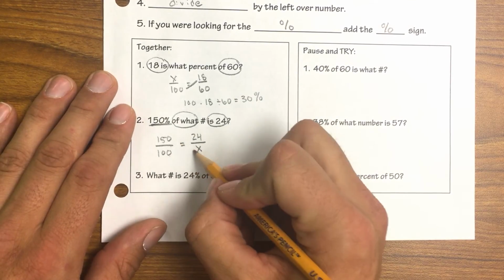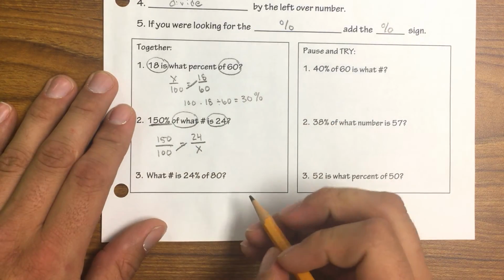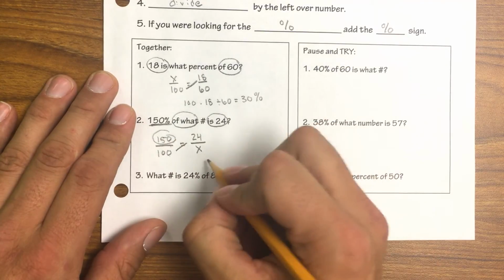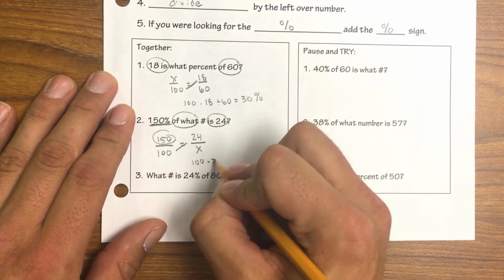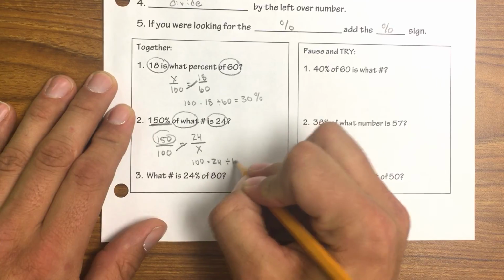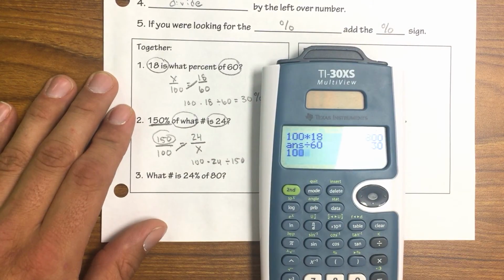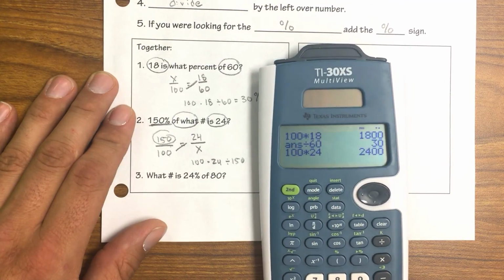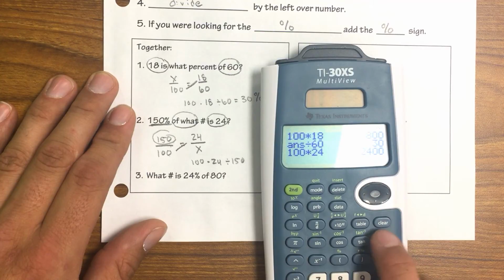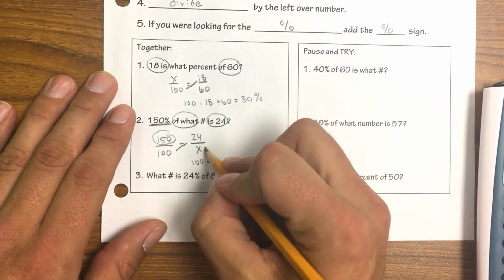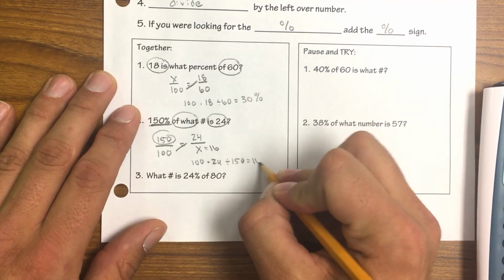I can't cross multiply this way, but I can 100 times 24. And then I'm going to divide by whatever's left over, my 150. So I'm going to do in my calculator 100 times 24, and then I'm going to divide that by 150. If I do 100 times 24, and I hit enter, I get 2,400, and I'm going to divide that by 150, and my answer becomes 16. So x is actually equal to 16.